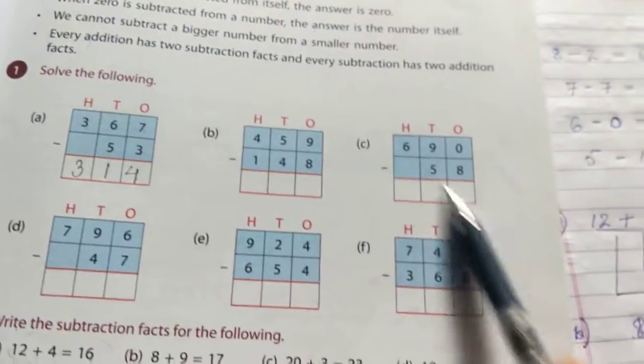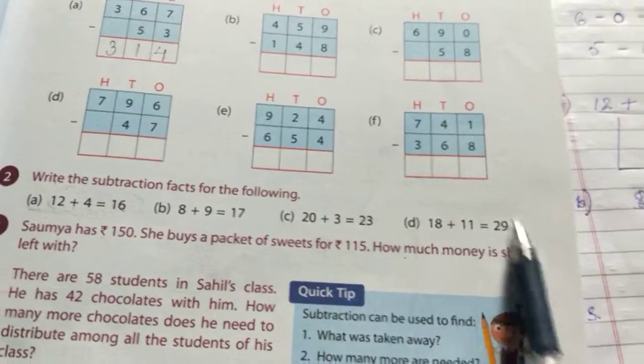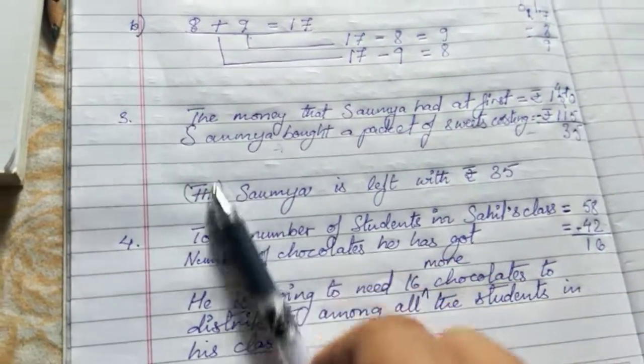For now, for today, just solve these questions. Okay, and these two also, and copy this down in your copies. Okay, thank you, that's all for today.